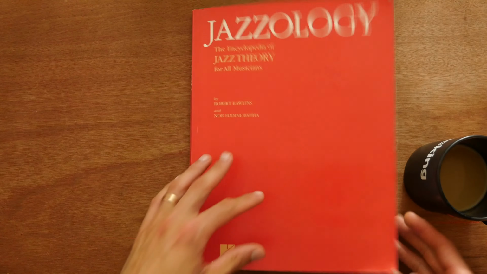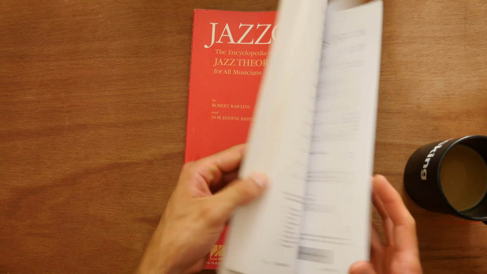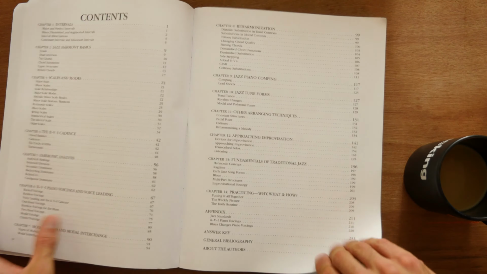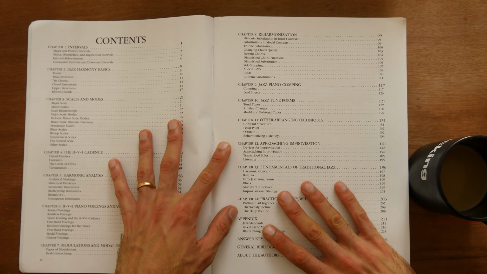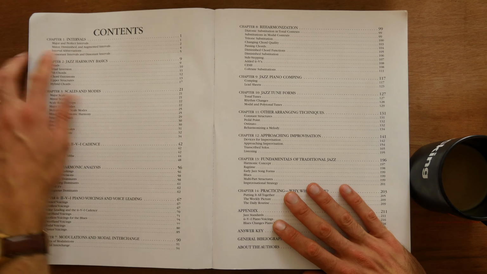In at number 4, a book with a horrific title that's bound to put many, many people off, it's Jazzology. Now, this is in a similar vein to Functional Harmony, but obviously it's not aimed at bass players, and as such it contains a lot of treble clef stuff, which you need to get to grips with. It's pretty thick, lots of knowledge in here, lots of work to be doing. So, brief overview of the content.